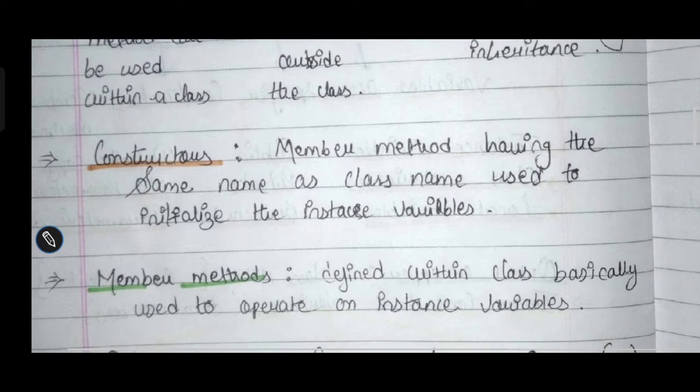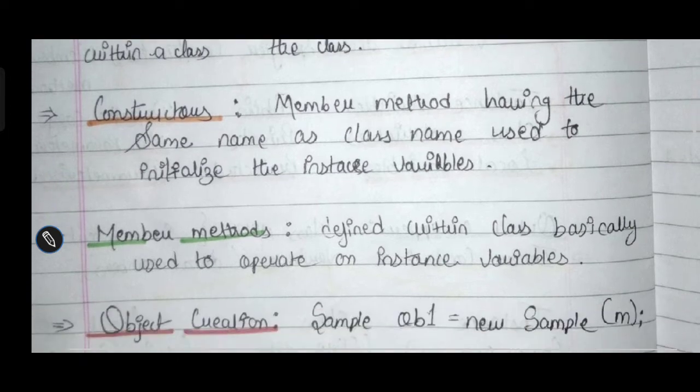Now next is constructors. Constructors are member methods having the same name as the class name that are used to initialize the instance variables. Constructors are of four types; I will explain that afterwards. Now member methods. Member methods are defined within the class, basically used to operate on instance variables. Means member methods are the methods or functions which are used to operate on instance variables or the particular task that is given to us.